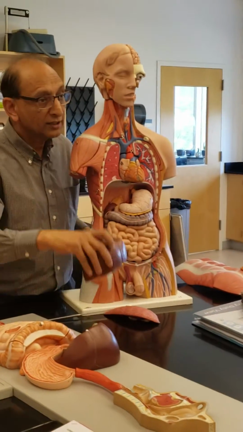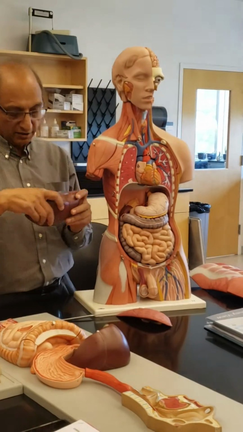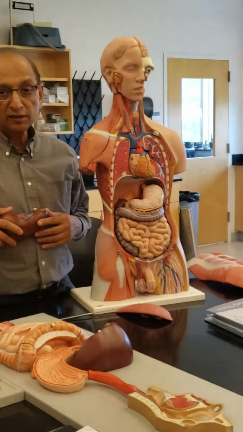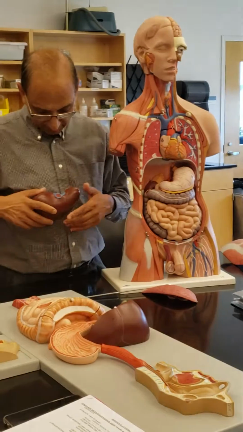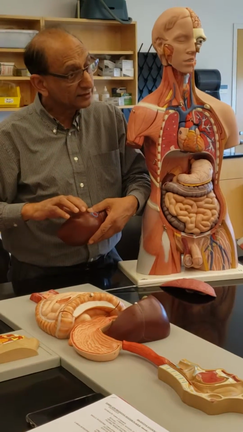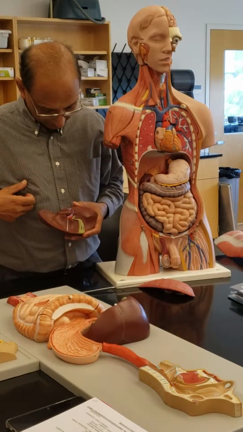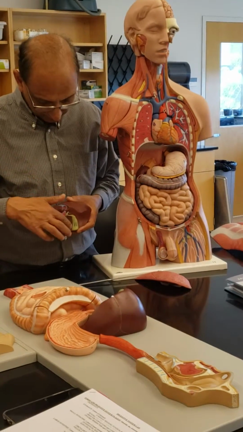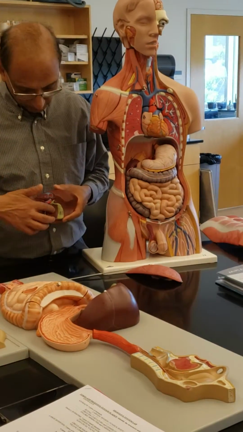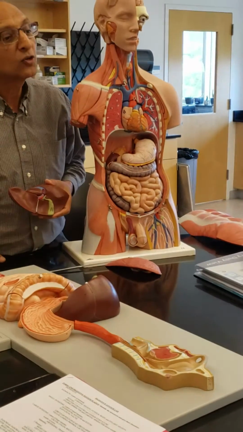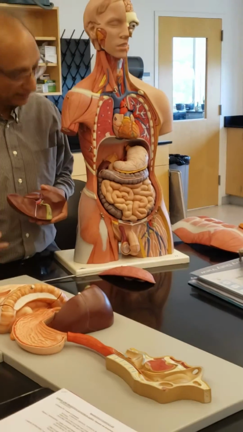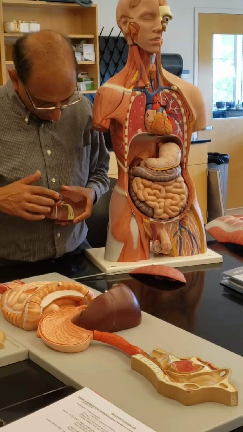So this is the liver, and this is how it goes, correct? And now this is the upper side, right? So if I turn it like this, you see this lobe here? Which lobe is this? Quadrate lobe, right? And then the upper one is the caudate.